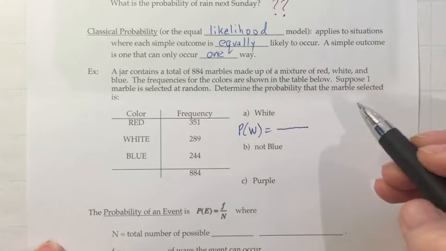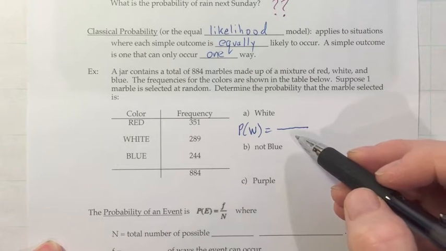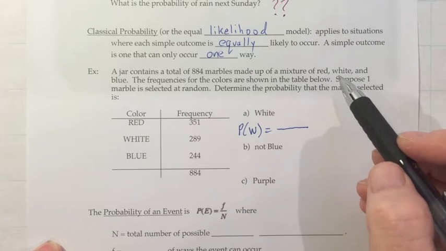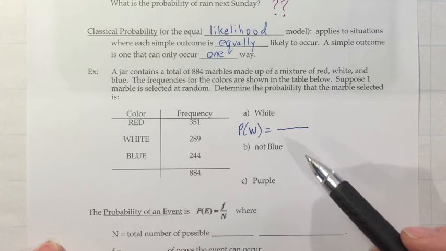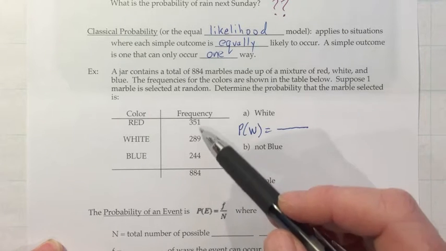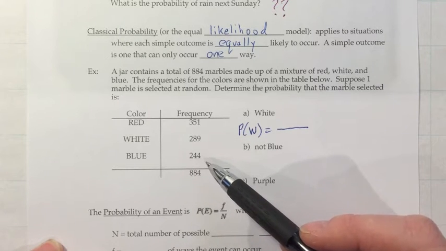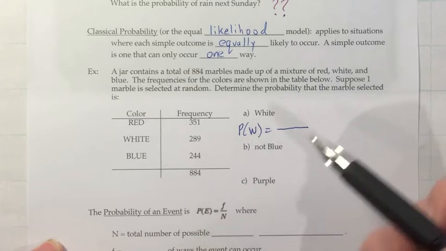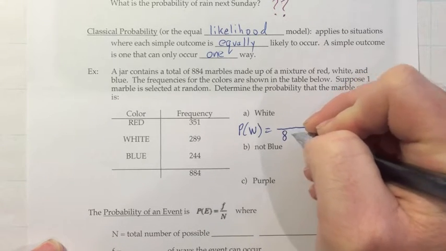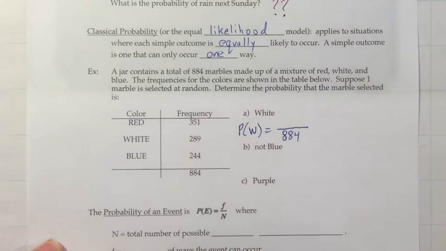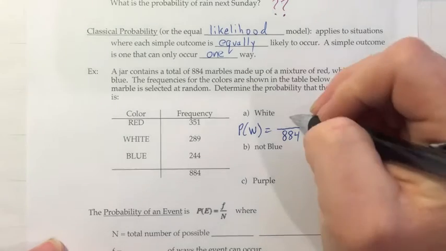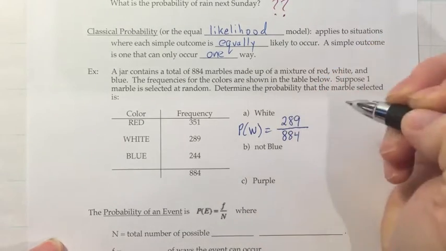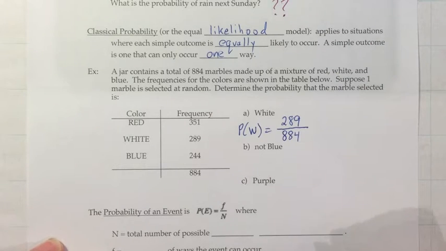And then I would think about what my denominator would be first. Sometimes people would say 3 because there's red, white, and blue marbles in the jar. But it doesn't say I'm going to randomly select a color. I'm going to randomly select a marble. And the colors are not equally likely because there are different counts. But the marbles, if I randomly choose, are equally likely. So the denominator would be 884. And if you're counting marbles on the bottom, then in a probability you would be counting marbles on the top as well. And how many white marbles are in this jar? 289. So that would be our probability of a white marble.